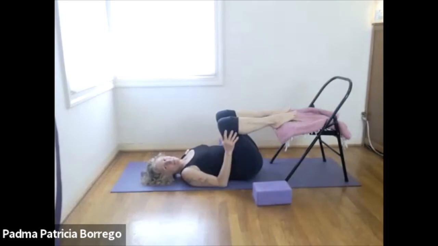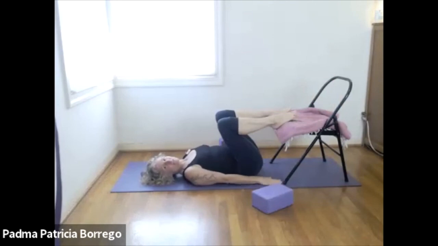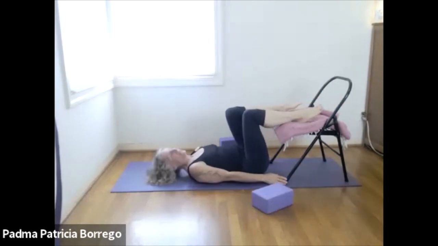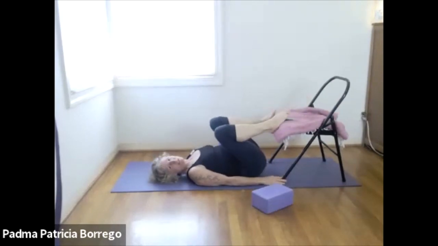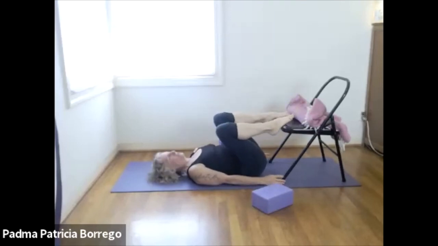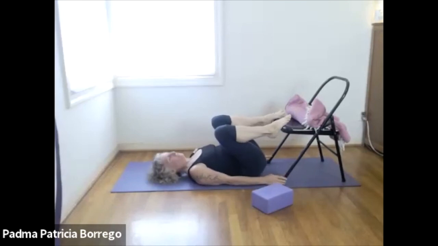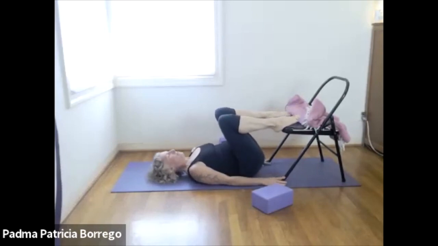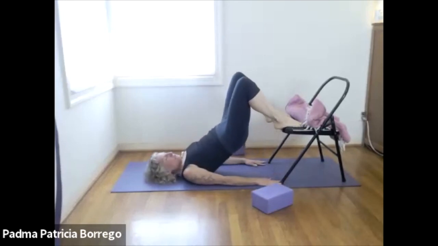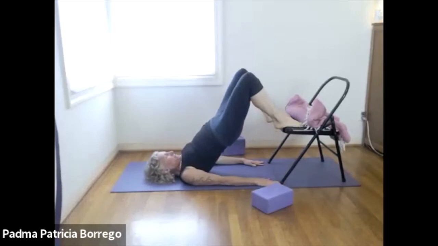So laying on the floor, blocks off to the side, but close to the feet of the chair. Depending on your body. So my chair's on a sticky mat, so it's not gonna slide. You can even just push the blanket out of the way for a moment. You can even hold the front feet of your chair. But I'm gonna step into my feet and press down into my arms and just slowly roll the spine up, right from the base.